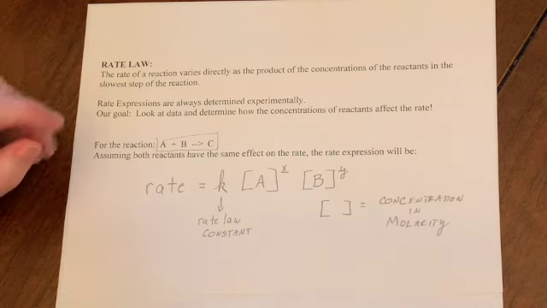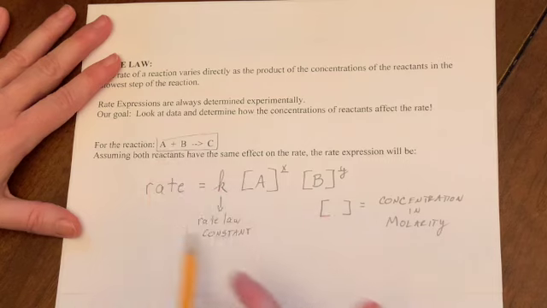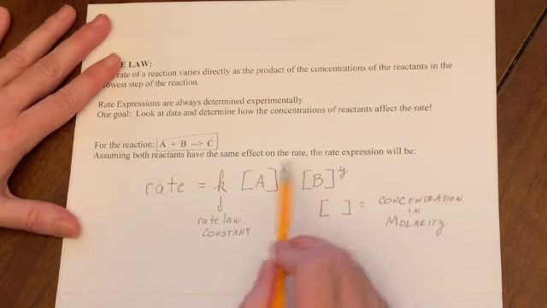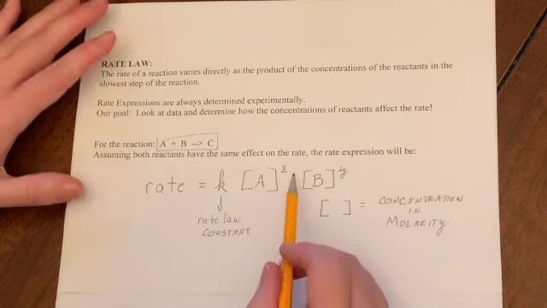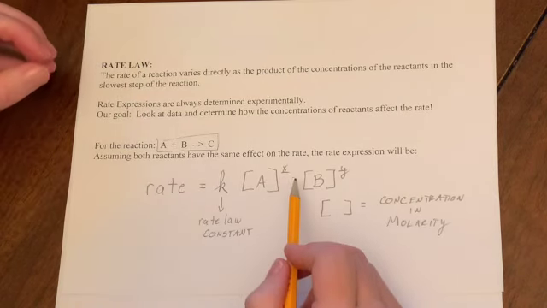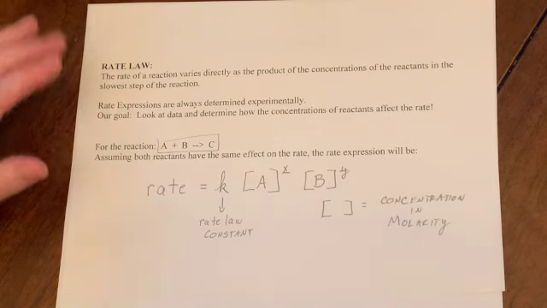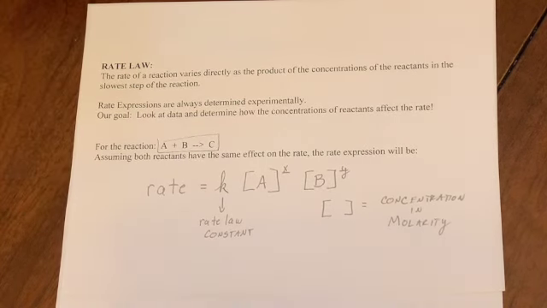Okay. So this is what a generic rate law looks like. Our job is going to be to look at experimental evidence to figure out what this X and what this Y is going to be, because these tell us the impact that the concentration of each of the reactants is going to have. So let's just jump right in, and we are going to look at example 1.